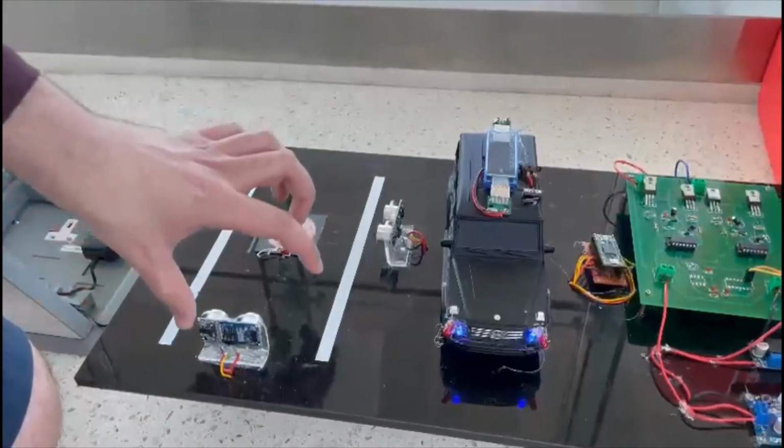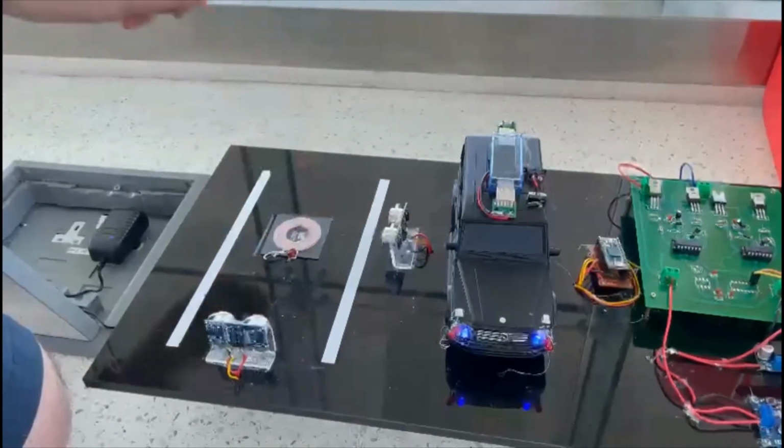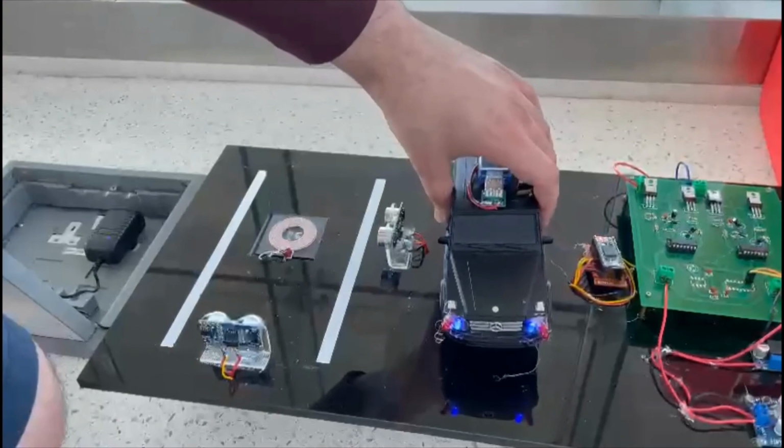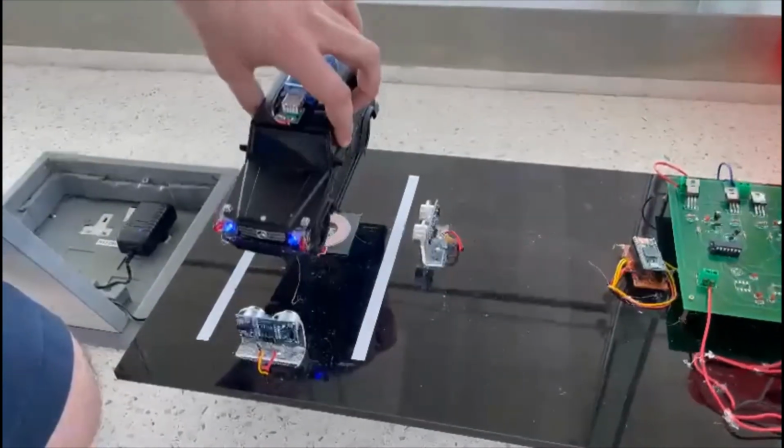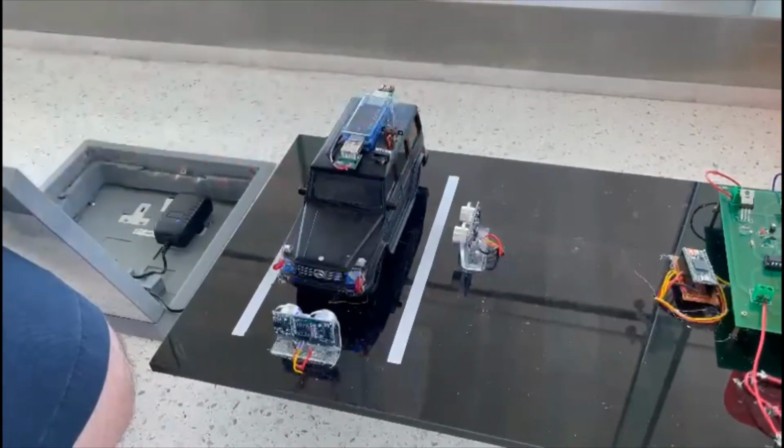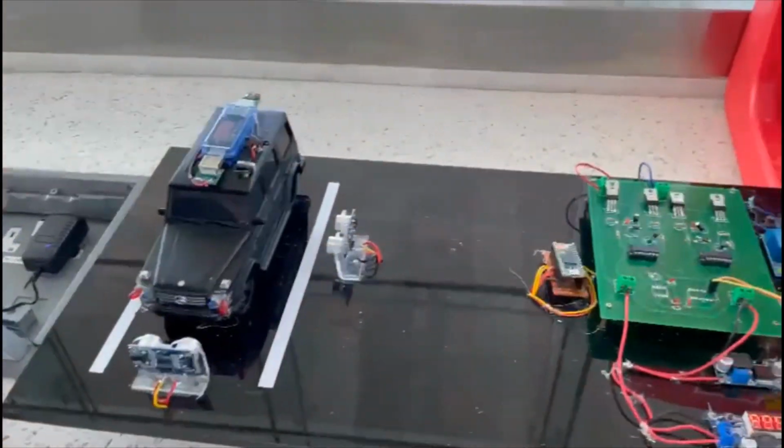Now, the two ultrasonic sensors will sense that there is a car inside the parking. The system will automatically turn on and it will start charging, as we can see.